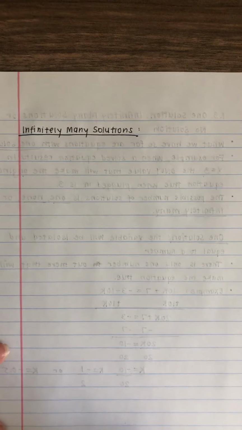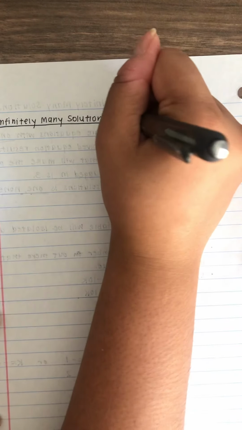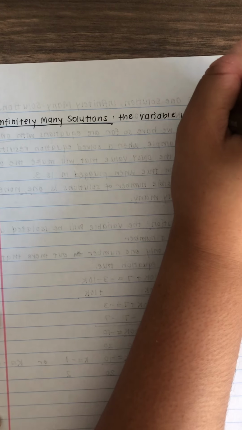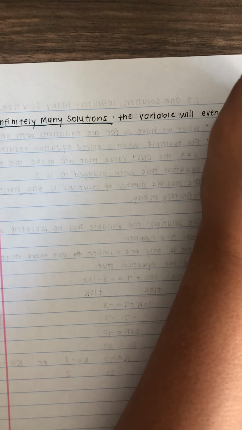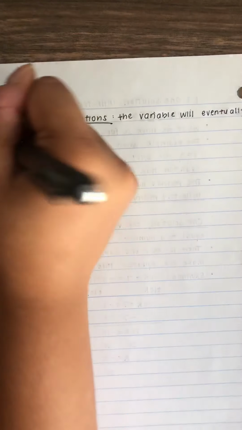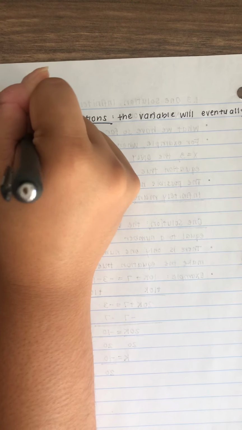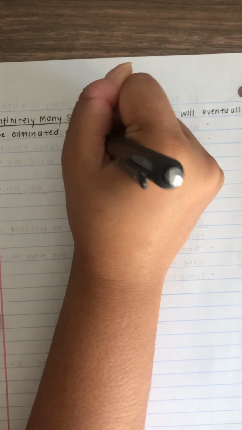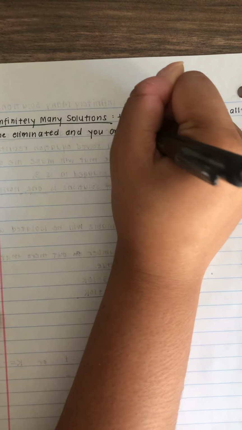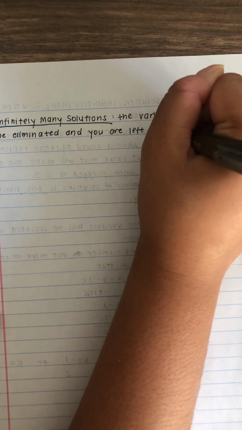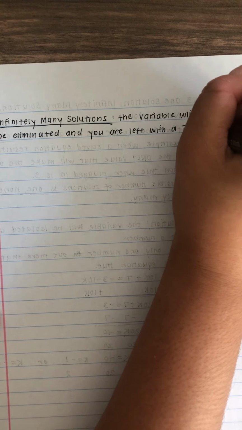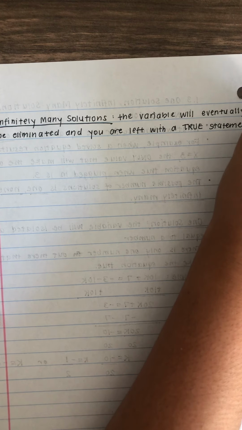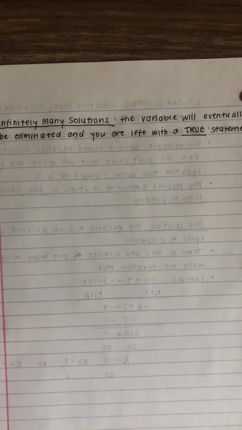What's going to happen here is, again, the variable will eventually be eliminated, and what we're going to be left with is a true statement.